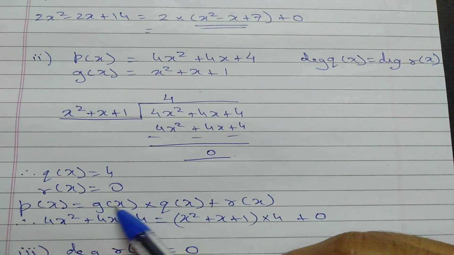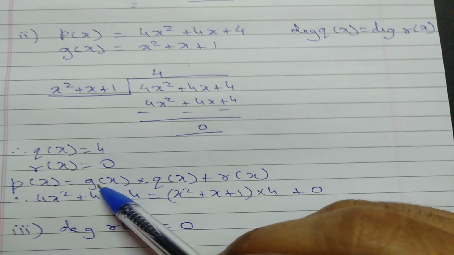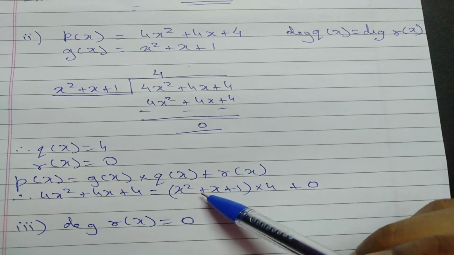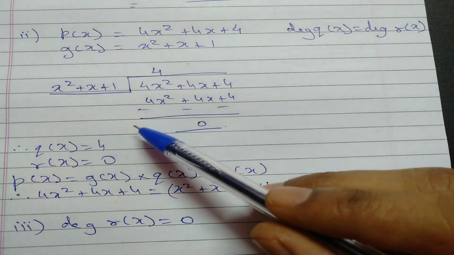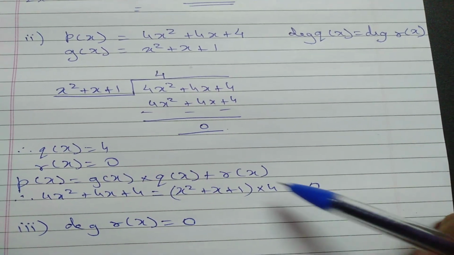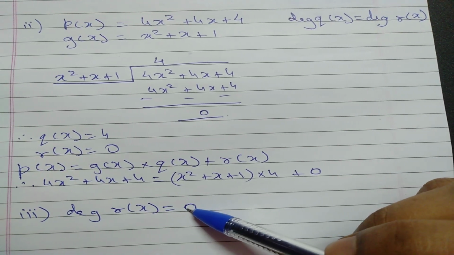This also verifies your division algorithm if you substitute the values of p(x), g(x), q(x) and r(x). If you multiply 4 by this, you will get p(x), which is completely true, and your remainder is 0. And the third question is: degree of r(x) is equal to 0.